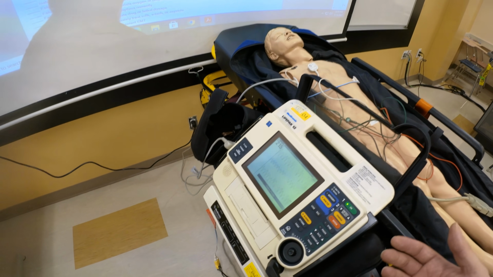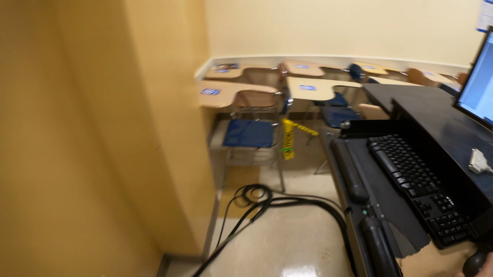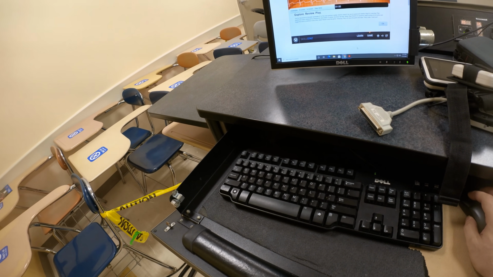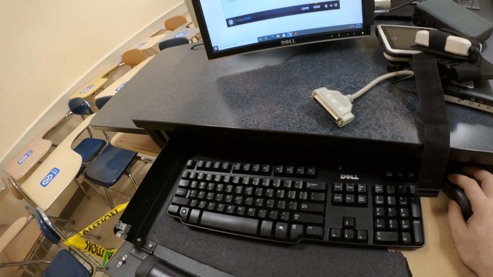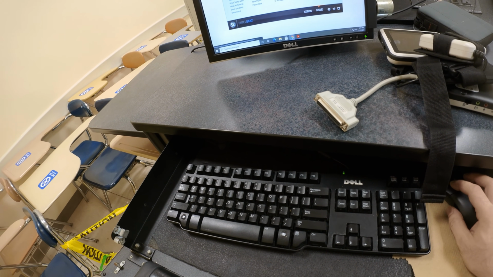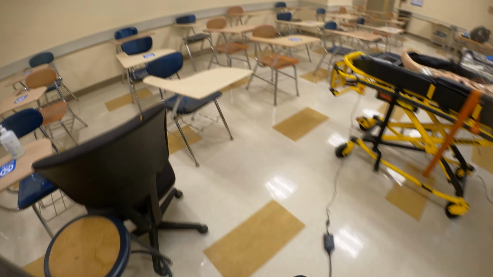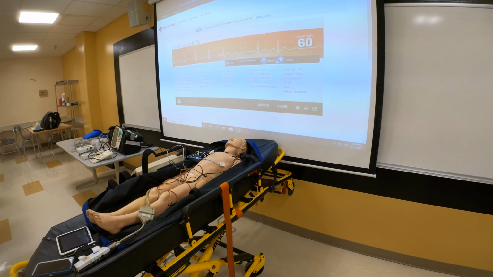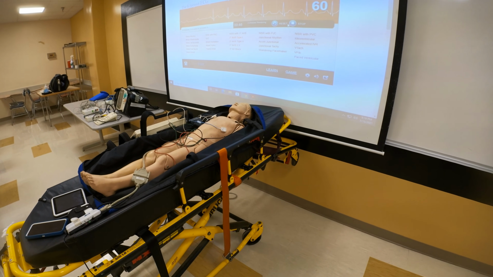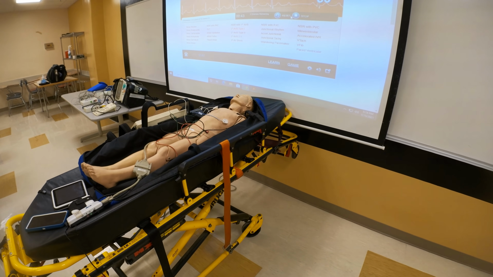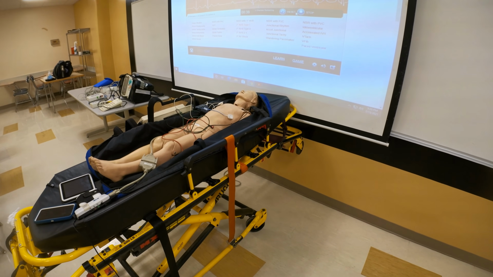And the reason why this is important, if you run this skill station, and I've seen some instructors do this, let me put this up, they'll put a rhythm generator, something like this, on the screen and they will say, all right, play. And whatever rhythm comes in, they'll have the student from the seat see this rhythm and they will say, what is the rhythm? The students give the interpretation, and then they will say, okay, what therapy are you going to provide? They'll say, I'll do this, this, or this. Same thing, they'll put VTAC, and they'll say, I will synchronize cardiovert, or I'll defibrillate.